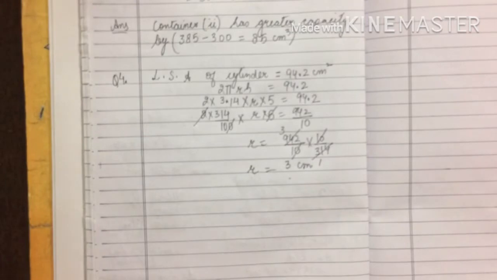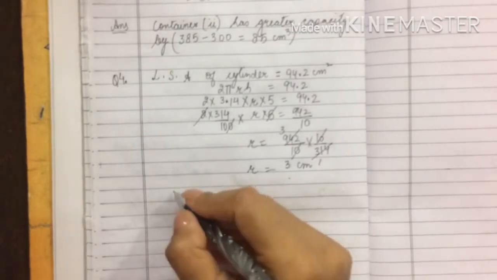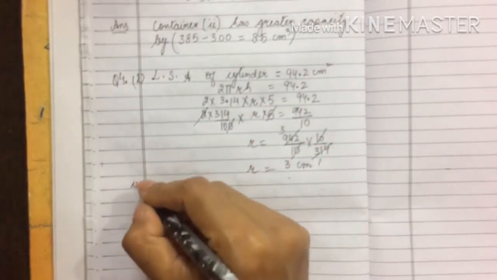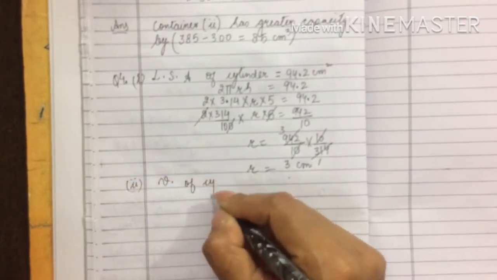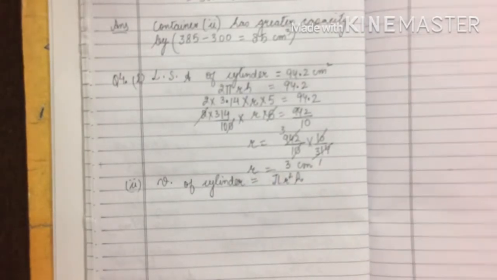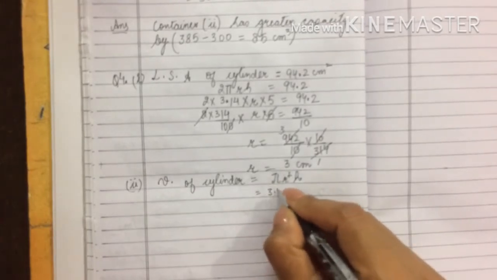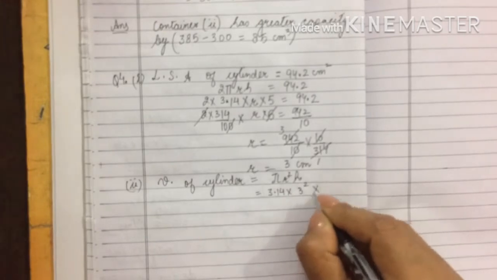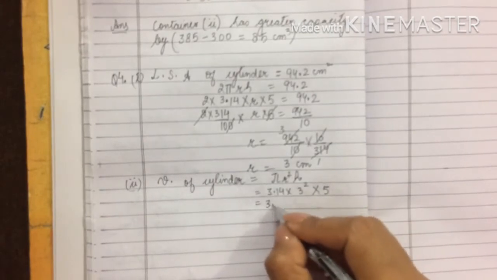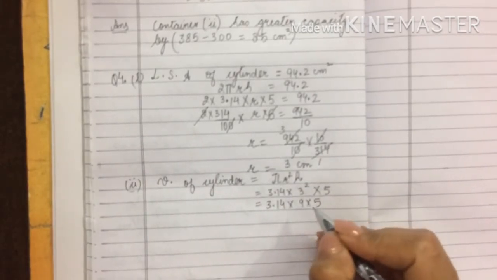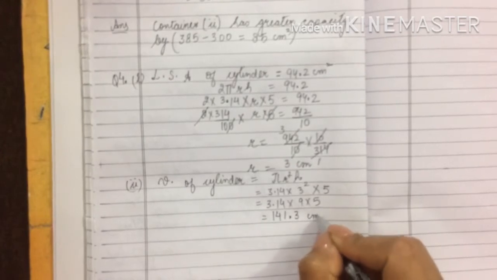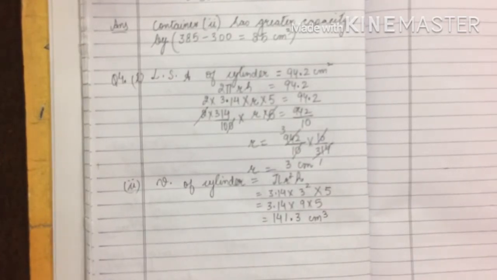Now the next step is to find out the volume. So this was the first part where we used the lateral surface area and height to find out the radius. In the second part, we have to find out the volume of the cylinder. The volume of a cylinder is given by pi r square h. Pi is 3.14 into 3 square into the height is 5. So simplifying, 3.14 into 9 into 5. The answer comes out to be 141.3 centimeter cube.